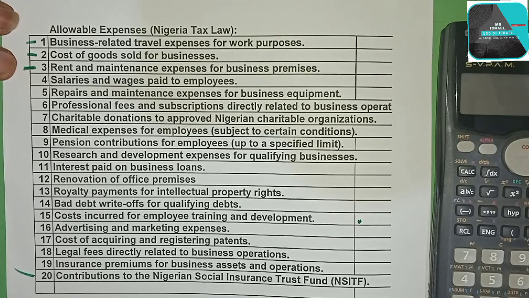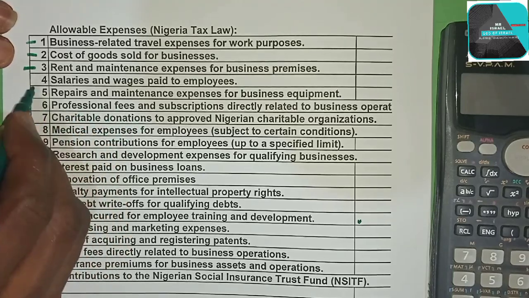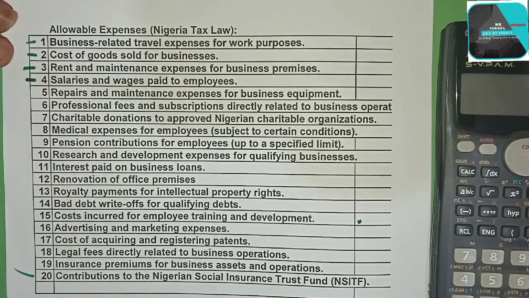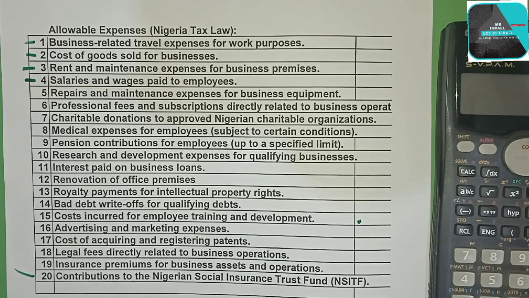Rent, the shop you are staying in, the building you are staying in is for the purpose of the business, so that is the rent. Maintenance of office equipment, your plant and machinery, you are maintaining them, you are fueling them, you are servicing them, they are for the purpose of the business. They are used to generate money for the business, so they are related to the business, they are allowable. Salaries and wages, very key. If you didn't pay your employees, who will do the work for you?